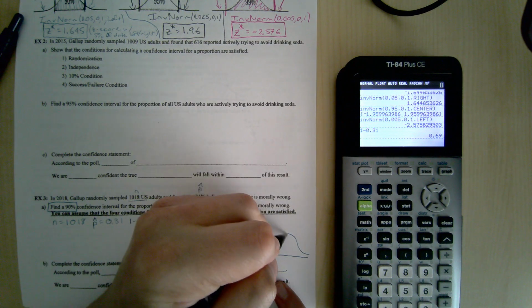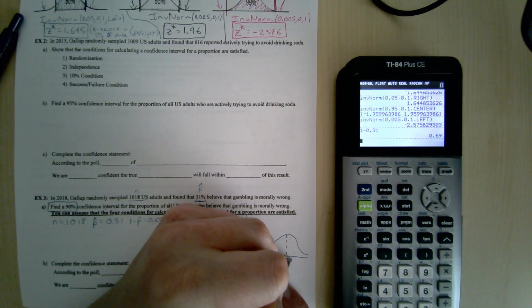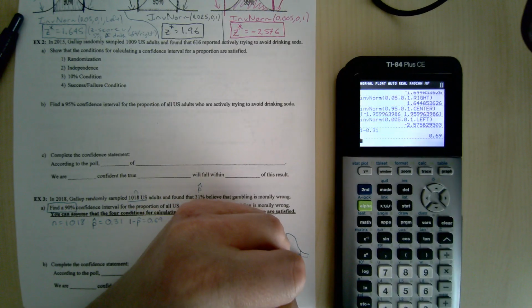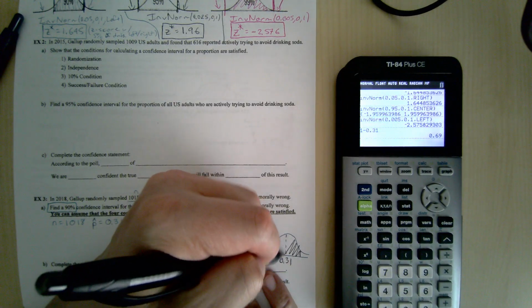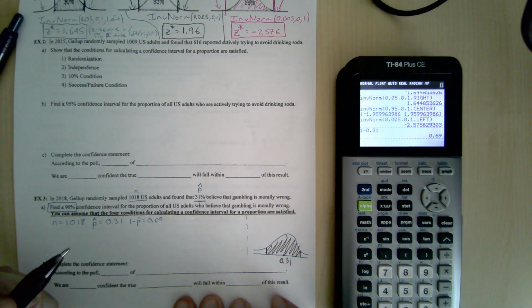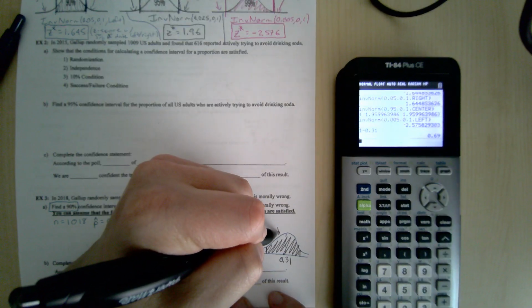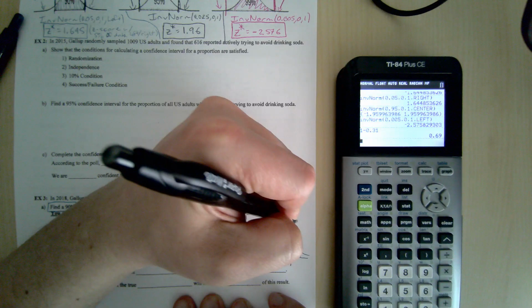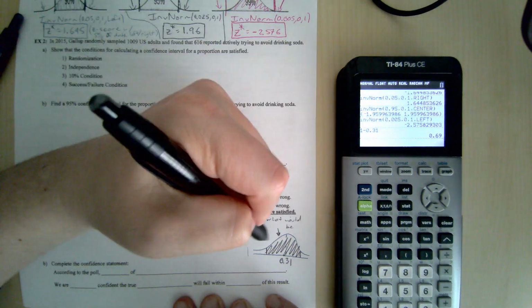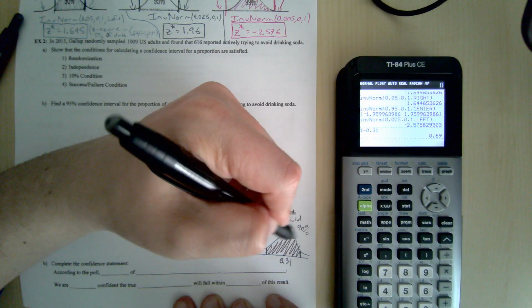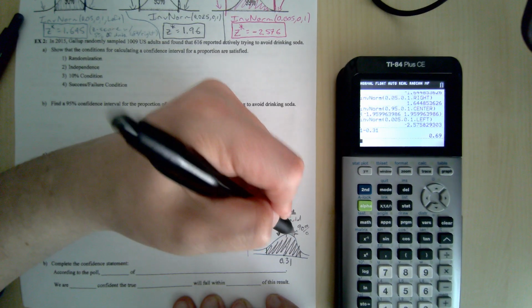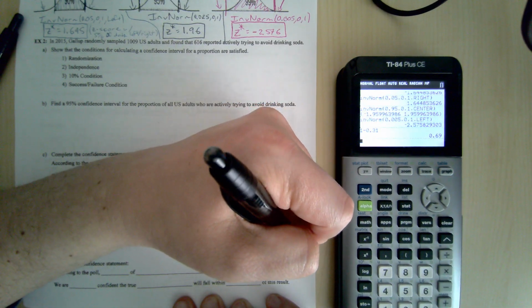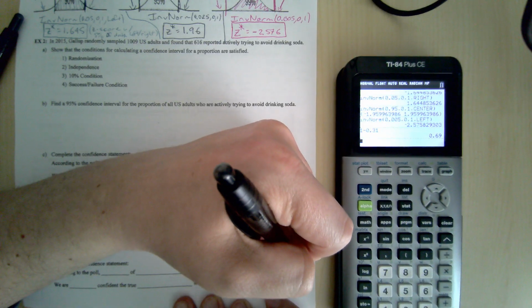So suppose 0.31 was our mean, right? Where would 90% of the data be? What would be 90% if 0.31 was the true mean?